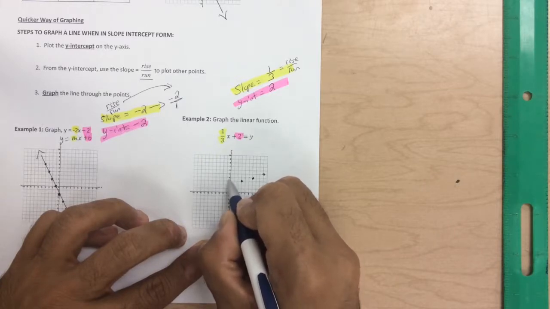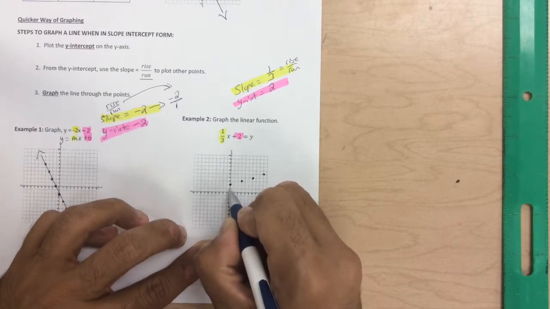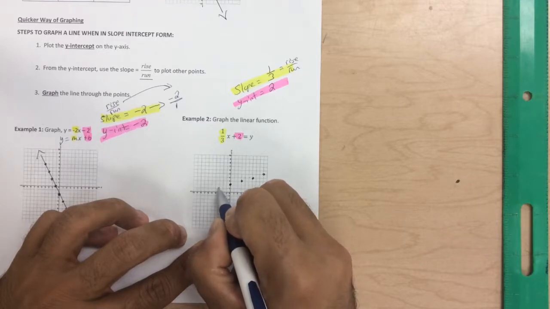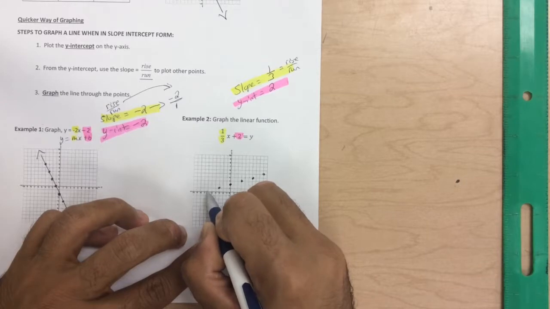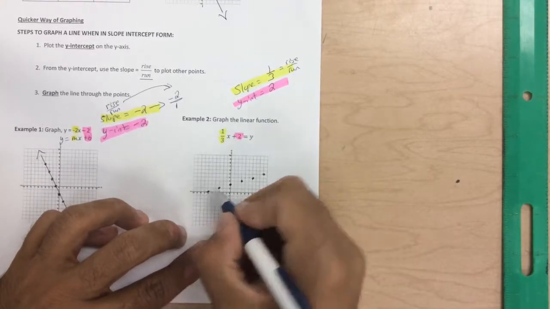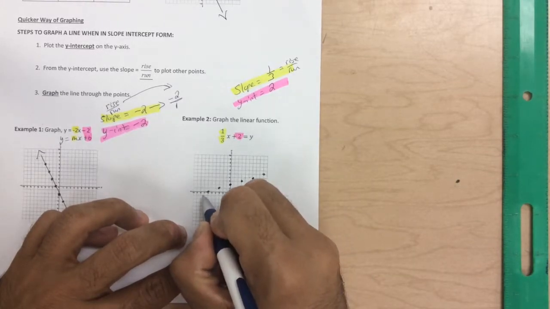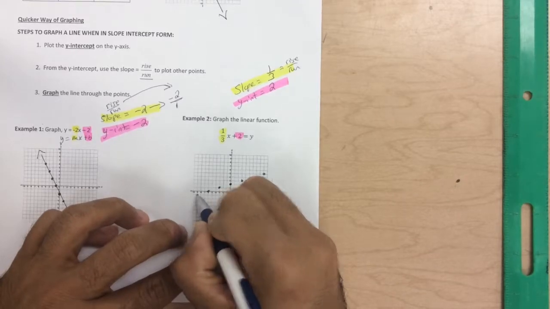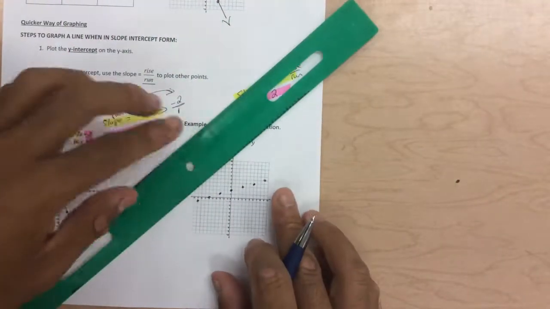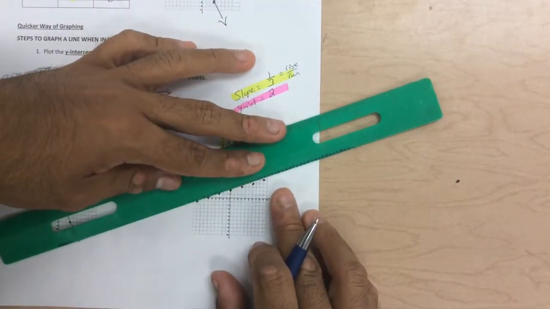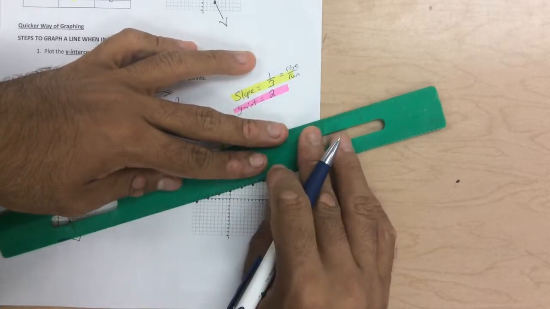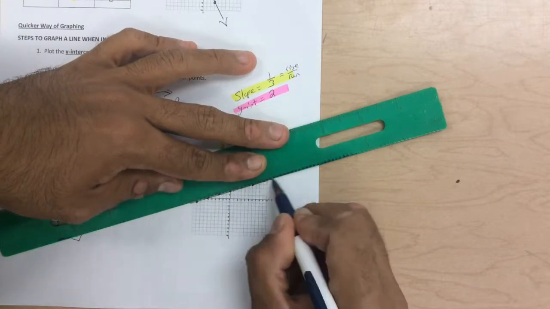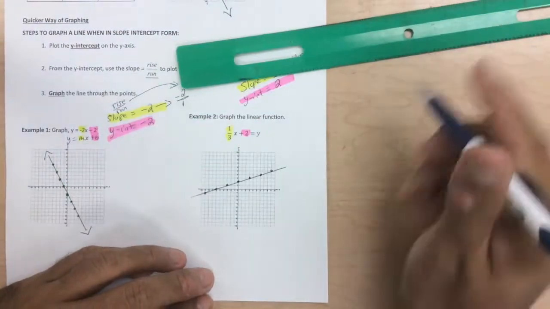Instead of rising, we go down 1 over 1, 2, 3. Down 1 over 1, 2, 3. And you can stop or you can go one more time. Down 1, 1, 2, 3. And there's your line of that equation. It's a lot quicker. You don't have to do a lot of multiplying and adding and subtracting. But just make sure you connect your dots. And there you go.